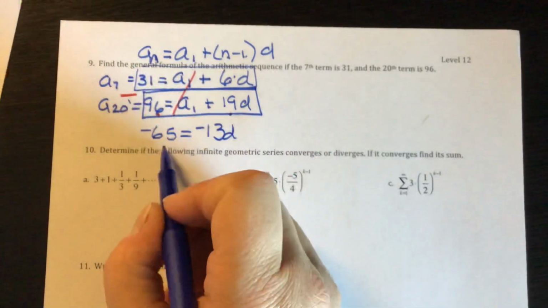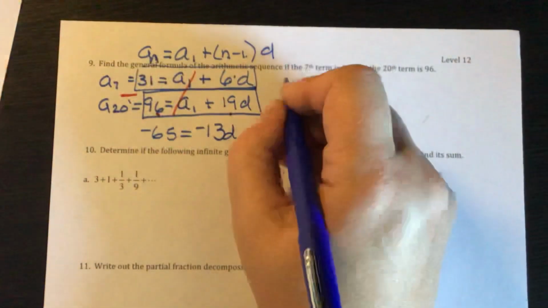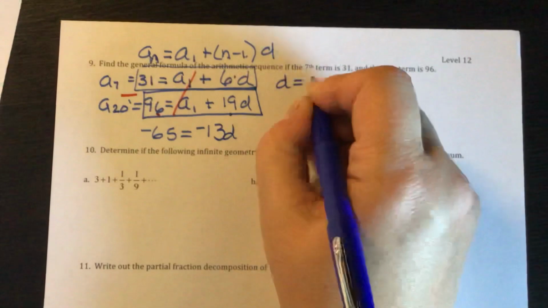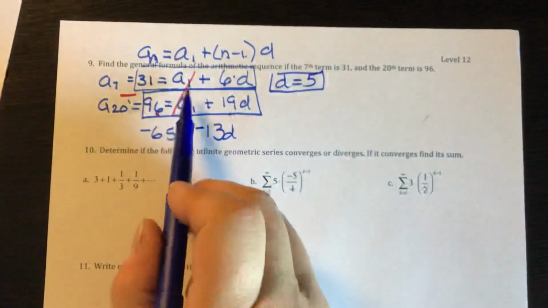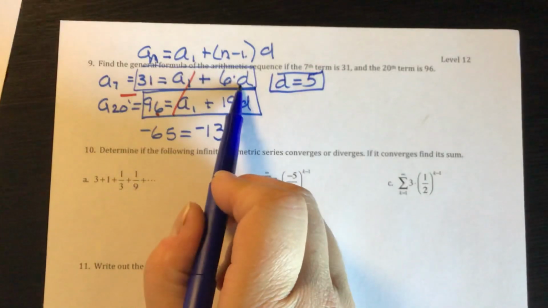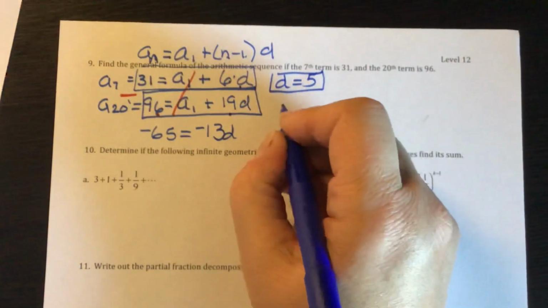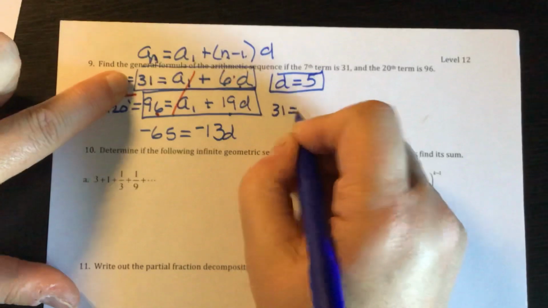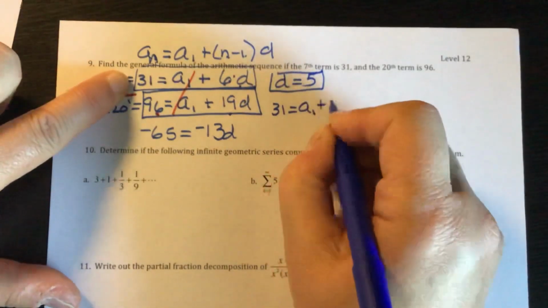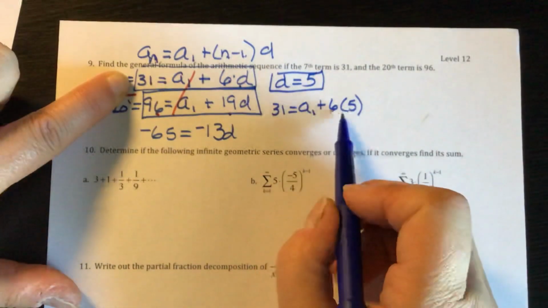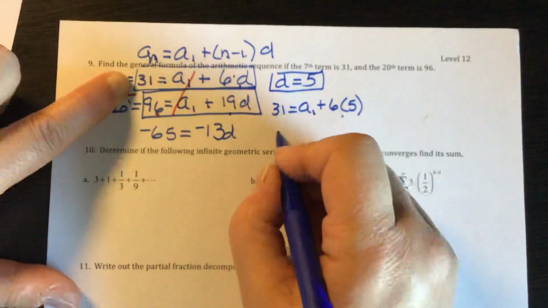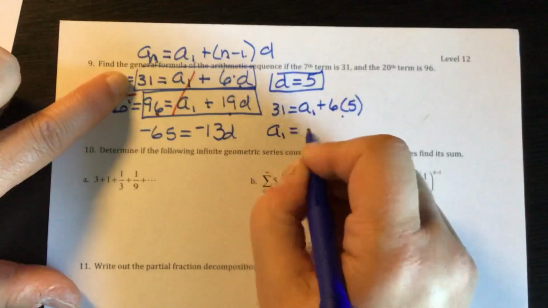If I divide both sides by negative 13, d equals 5, the common difference. I can find the first term if I plug in 5 here. So 31 equals the first term plus 6 times 5, which is 30. Subtract 30, so the first term is 1.